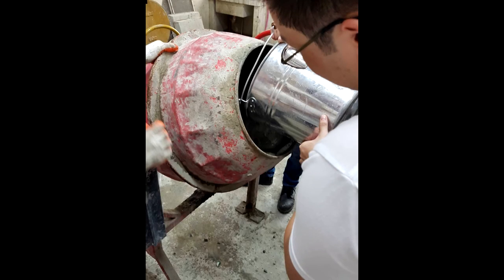Perform the slump test and then test for air content. Lubricate the molds and then place the final mixture into the molds by layer. Each layer should be distributed equally by using a tamping rod.